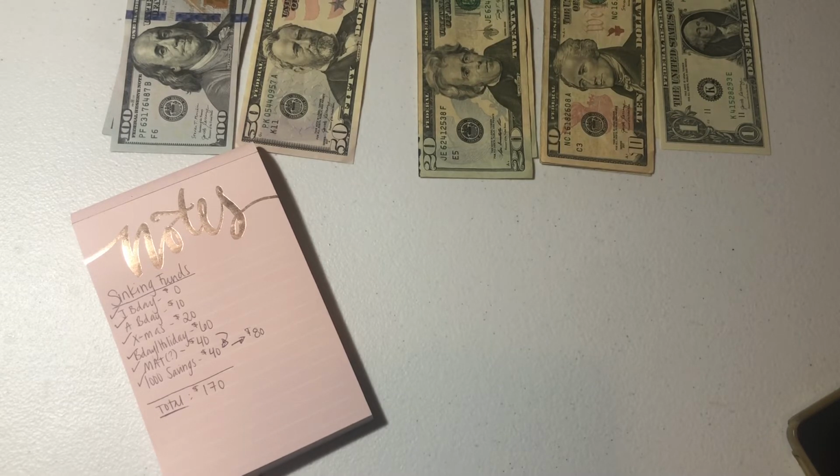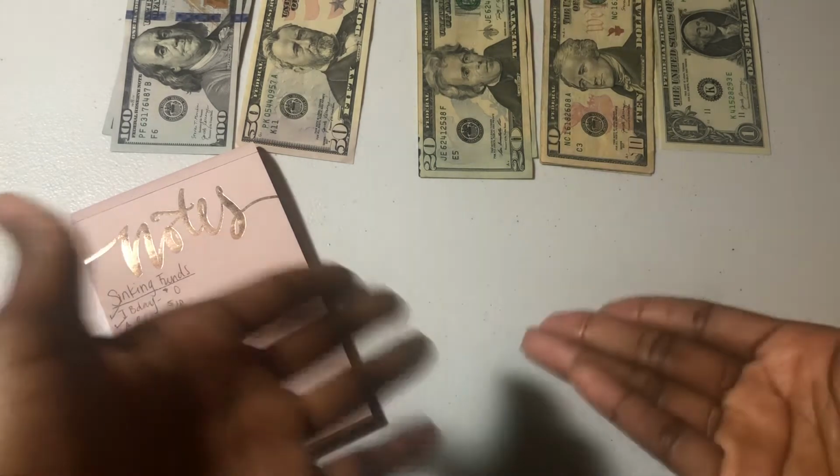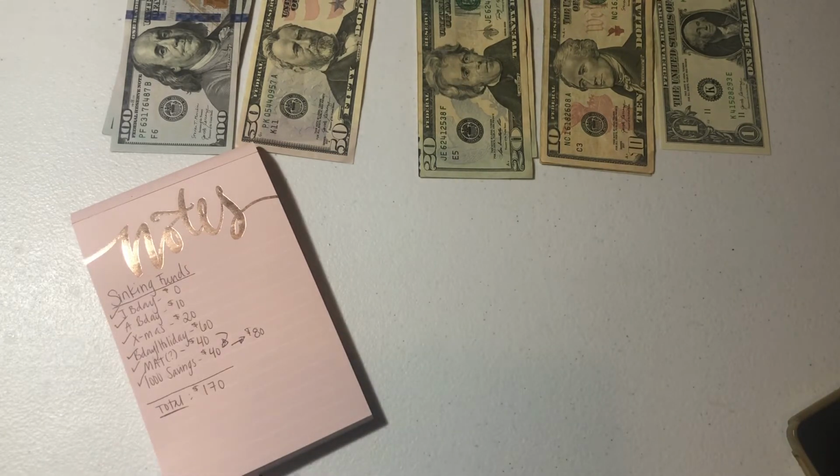So usually, the extra money that I have in my account after I do my bills and my expenses and my sinking funds and my cash envelopes, I have this extra money that you see in my account. Well, like I said in my April cash stuffing video, I'm really wanting to be more disciplined and really trying to stick to the true zero-based budget.